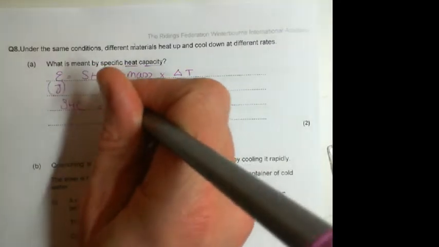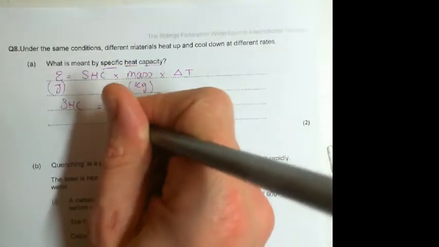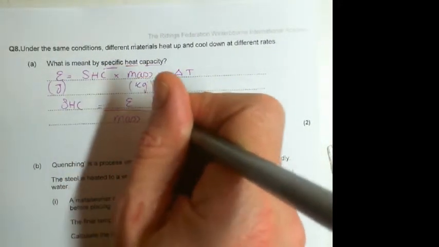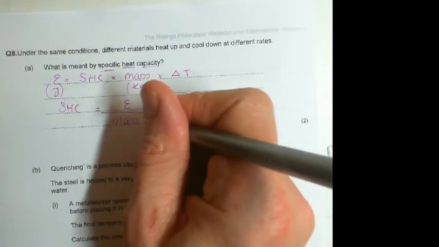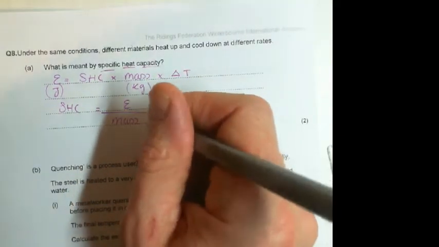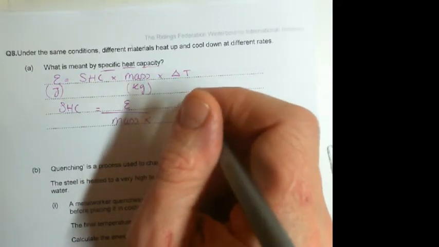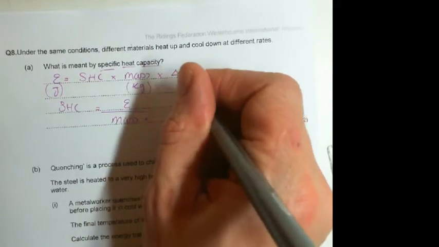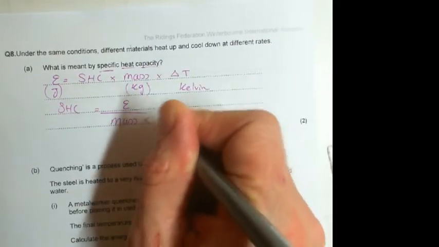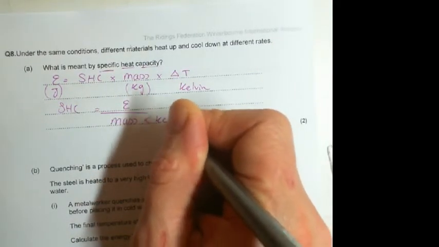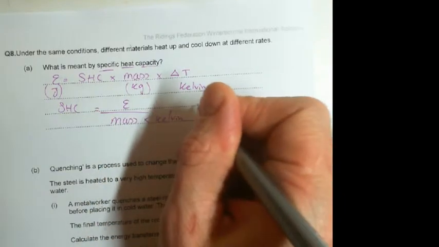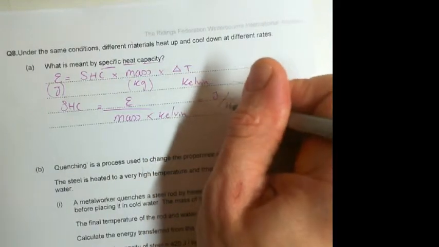That will tell me how much energy I need to put in order to get that change in temperature. So then I rearrange it to tell me what SHC is. So SHC, specific heat capacity, equals energy divided by mass times the change in temperature, and this will be in Kelvin. So specific heat capacity is joules per kilogram Kelvin.